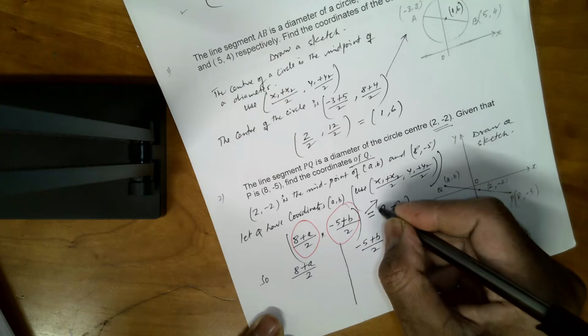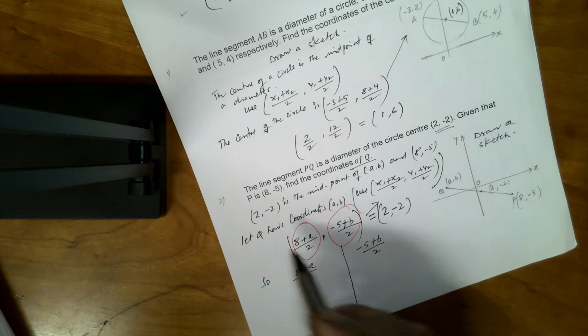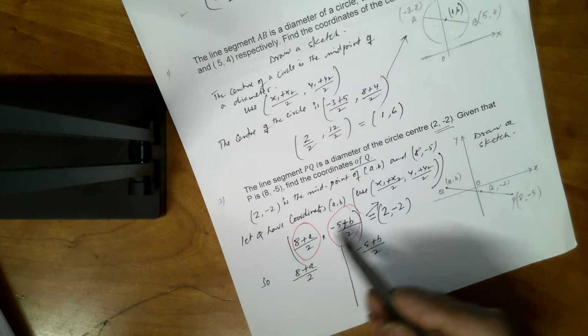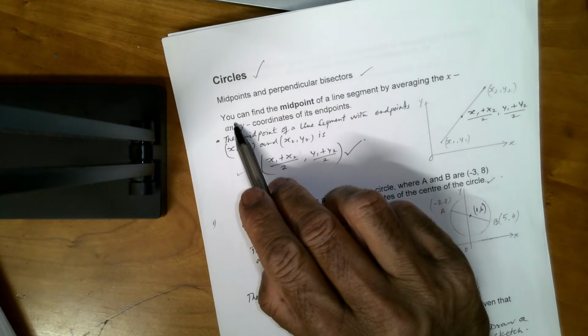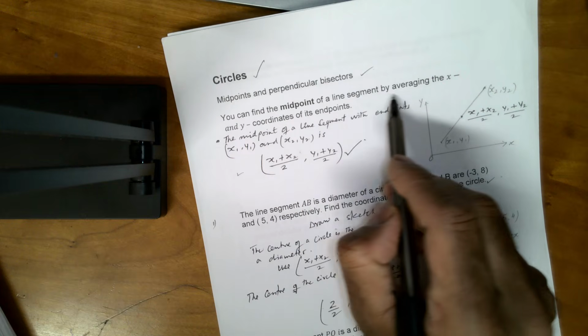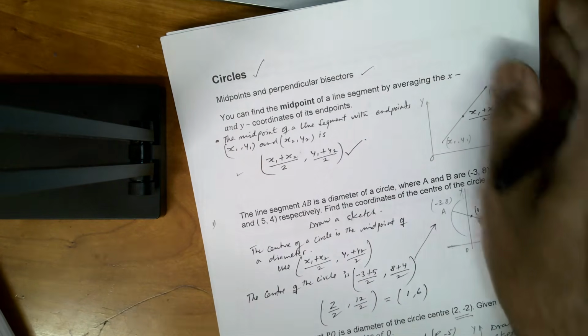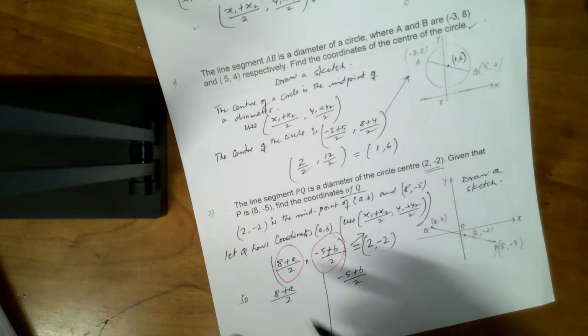We will write that also here: 2 and -2 is the midpoint. From the above statement, you can find the midpoint of the line segment by averaging the x and y coordinates of the endpoints. Okay, so remember that.